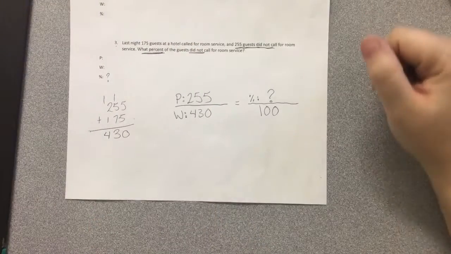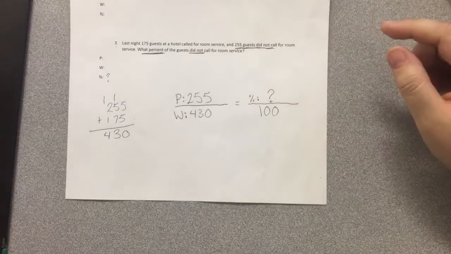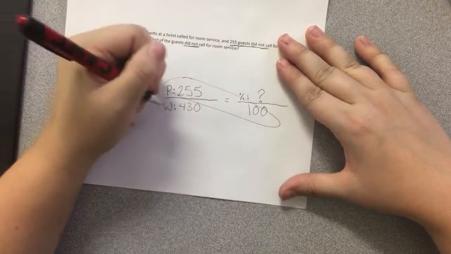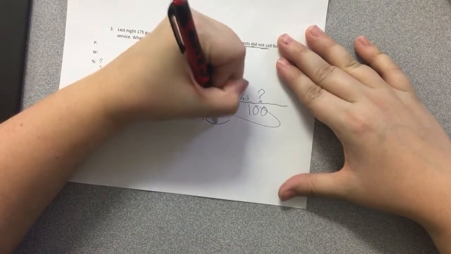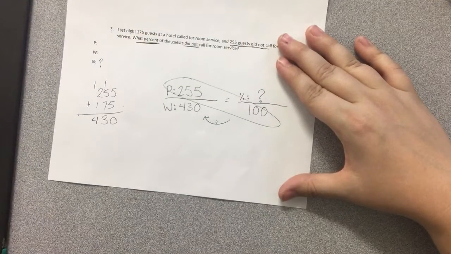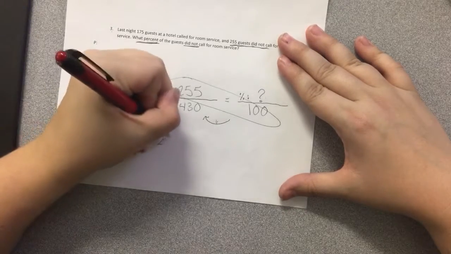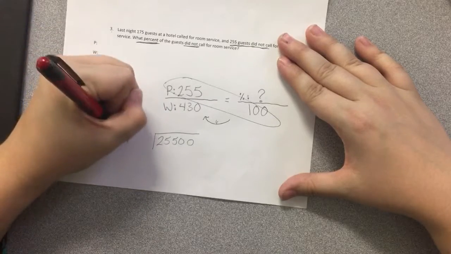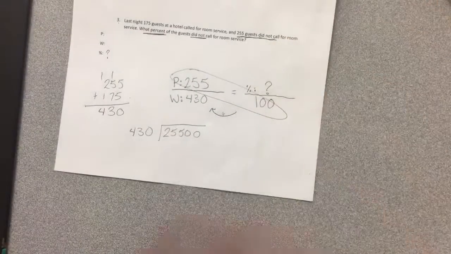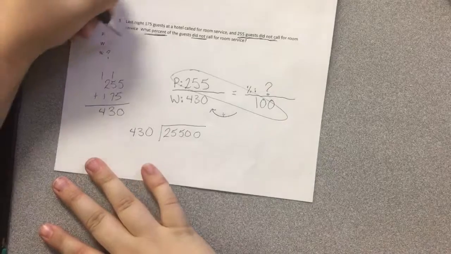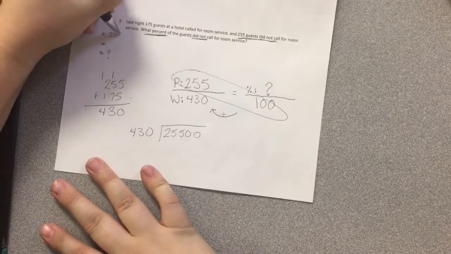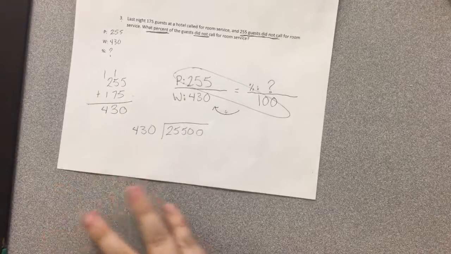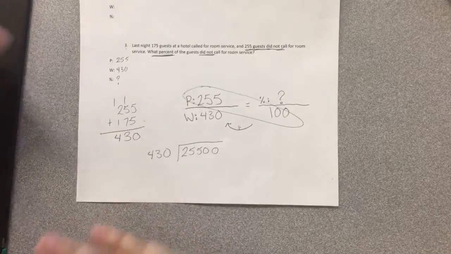Okay, and I remember, I've talked to you, we cross multiply and divide by what's left over. So 255 times 100, that's 25,500. Divide by 430. Now I'm going to let you do that part, but we should have already gone through and labeled 255 as our part, 430 is our whole. We're trying to find the percent. I have set everything up for you so you can solve.